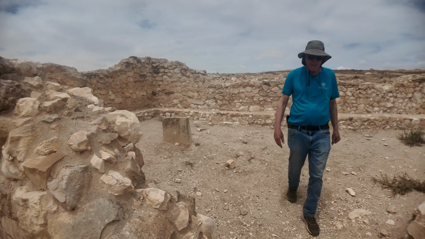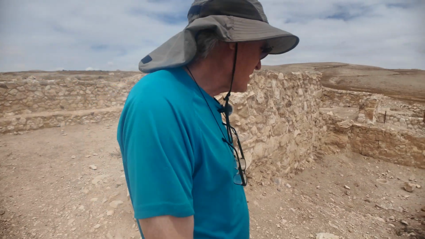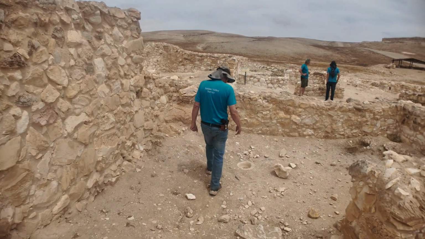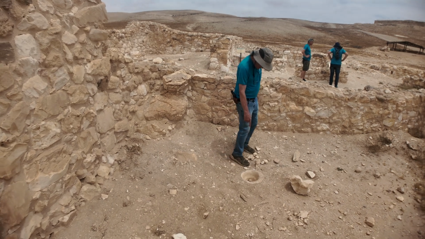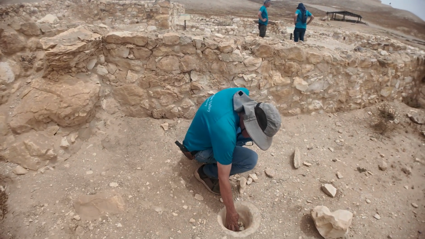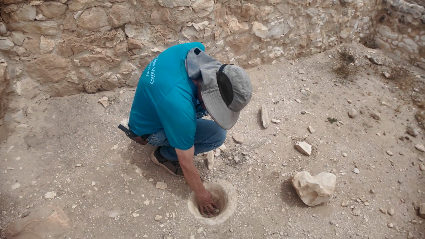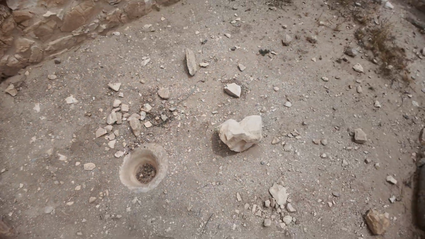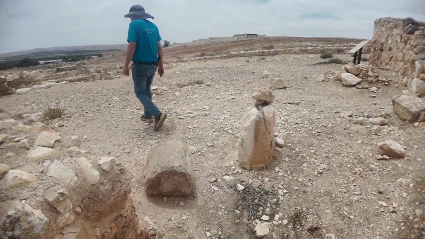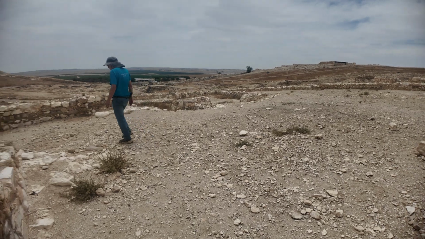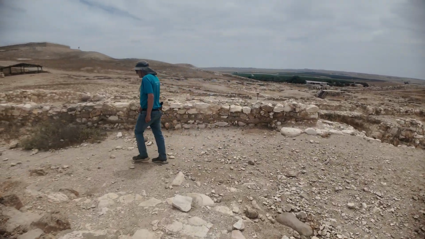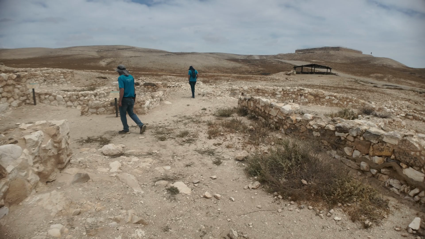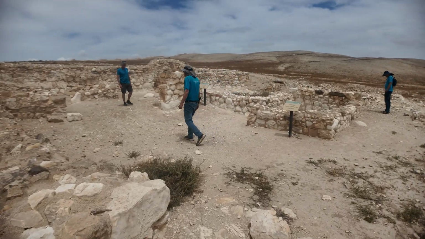So this is temple number 1, and there is some room here, and there's this pit. And then there is another temple on the north side. This is the northern temple.